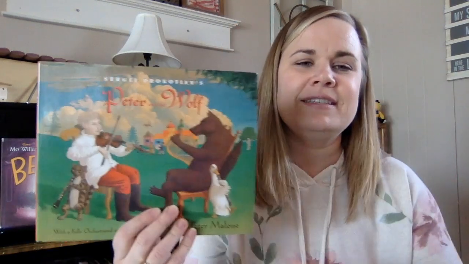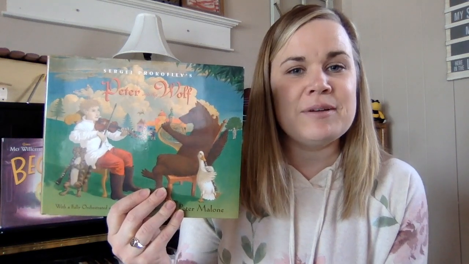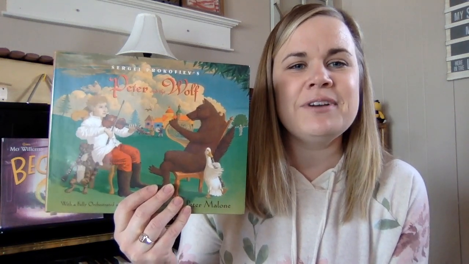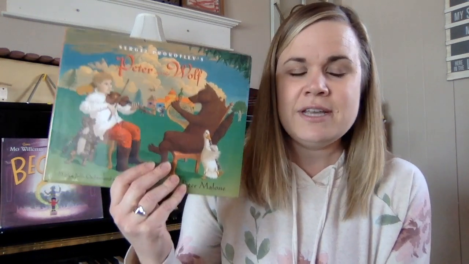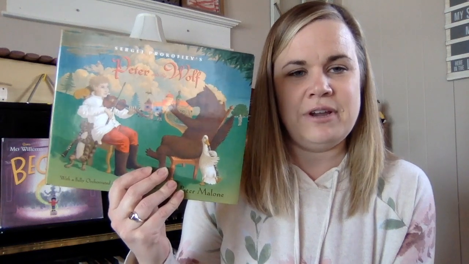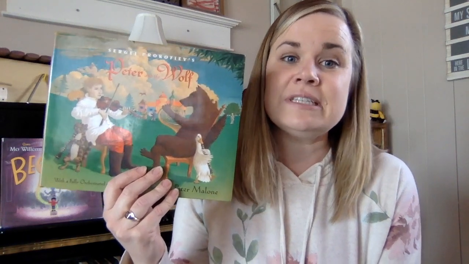Today, we are going to start a new theme for the week, and the theme is Peter and the Wolf. The story is set to music that was written by our composer of the month, Sergei Prokofiev. He wrote this piece for children to get to know some instruments of the orchestra. So each character in this story is played by a different instrument or a different instrument family.